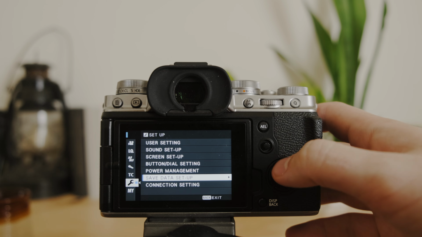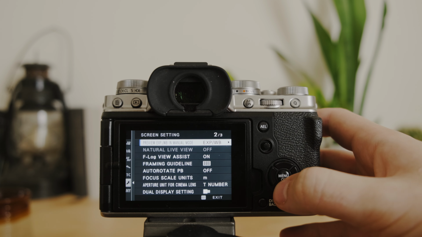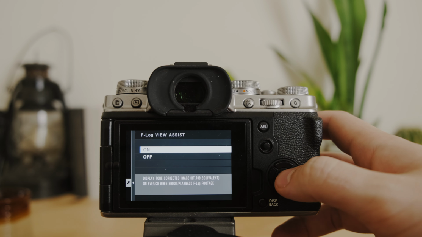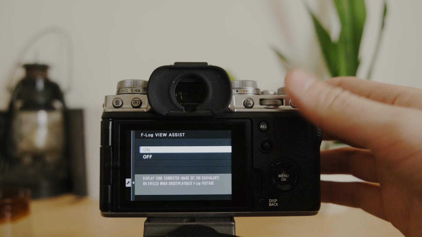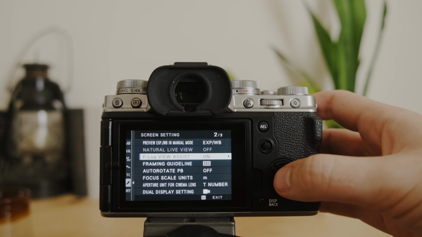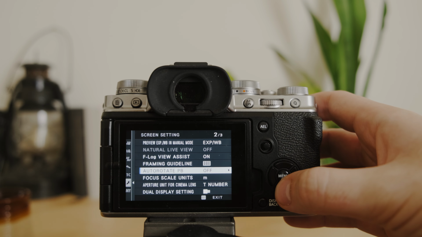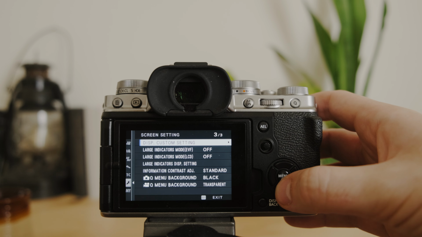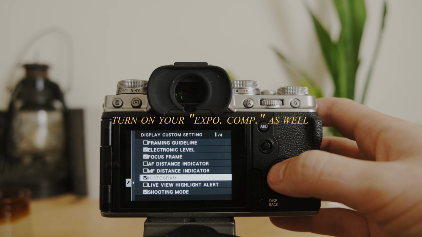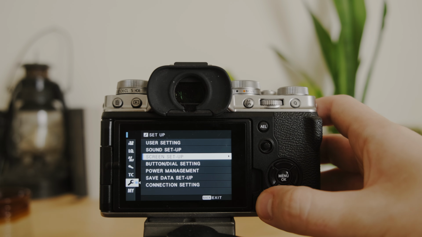And then in the screen setup, I make sure that I have turned on the F-Log View Assist. And again, this is only on the X-T4 currently, but I hope maybe it comes to other cameras in the future. And then otherwise in here, you can go and set other custom settings. And this is where you'll want to make sure you have your histogram on. So that's pretty much it.